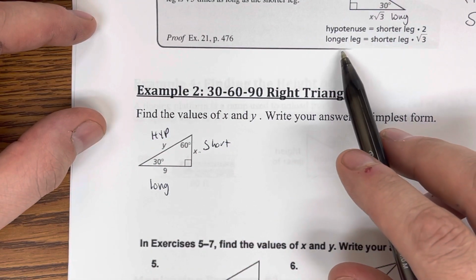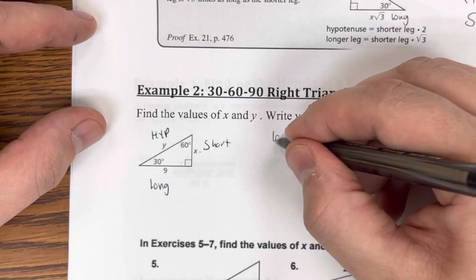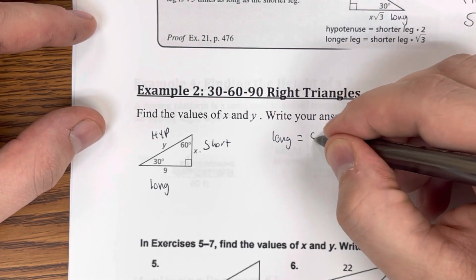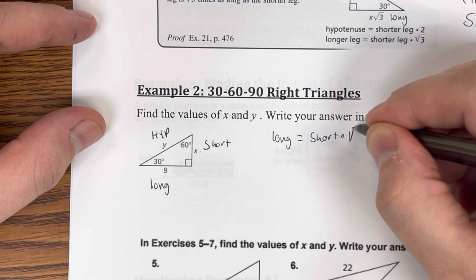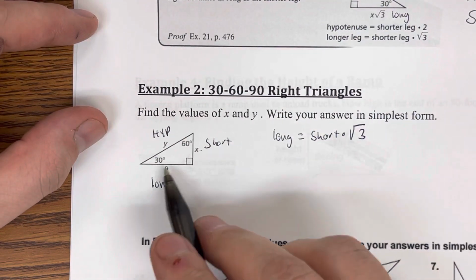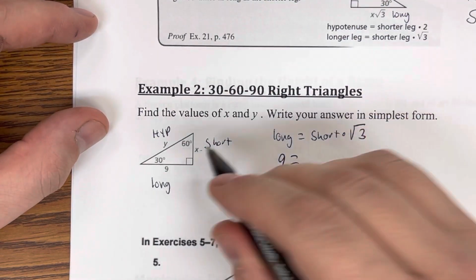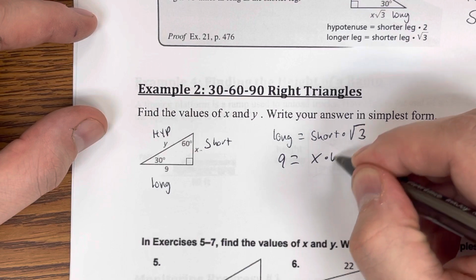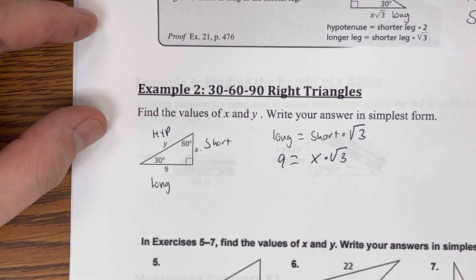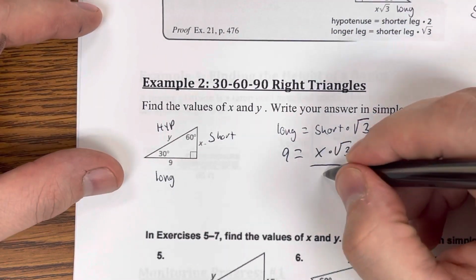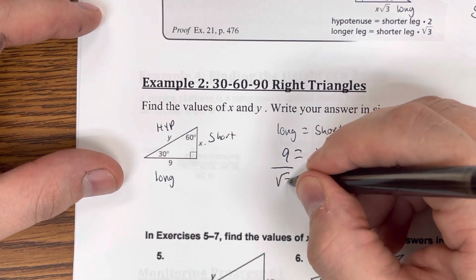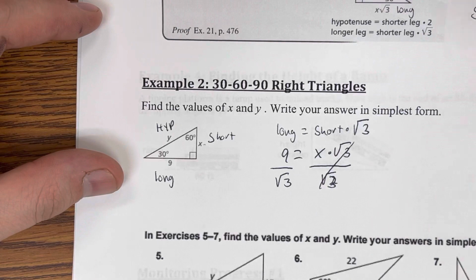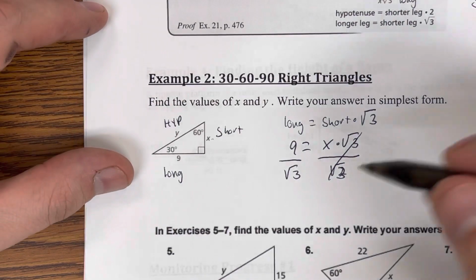So this is the long and the short. The formula with the long leg is: the long equals the short times the square root of 3. In this case, the long one's 9, and the short one's x times the square root of 3. Now I've got to solve the formula. Divide both sides by the square root of 3, and again, it looks like I have to rationalize the denominator.